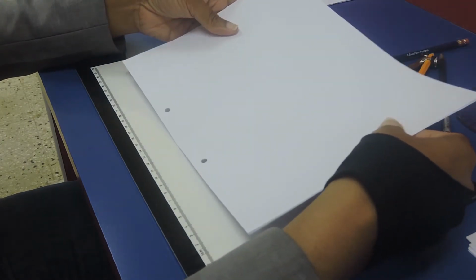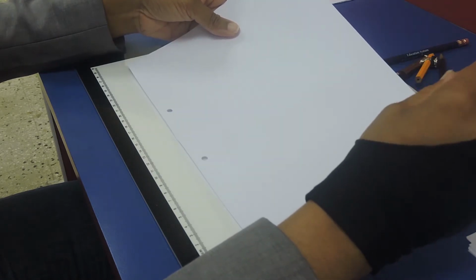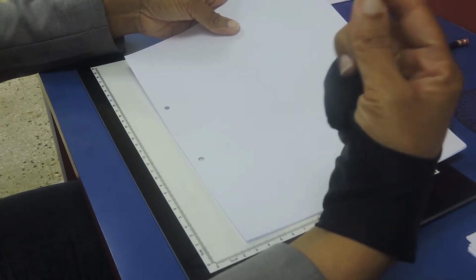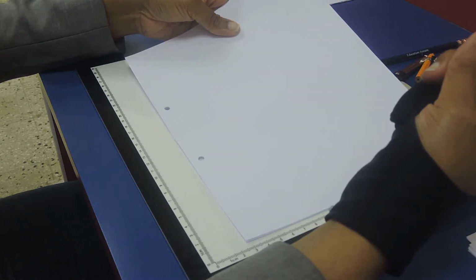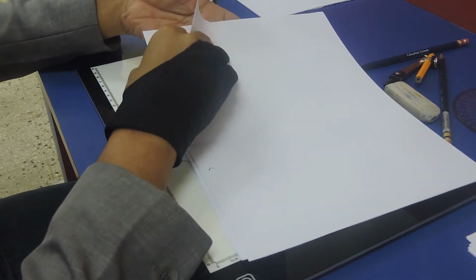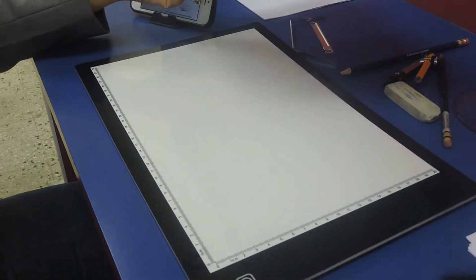Okay. So for this exercise you're going to need 15 sheets of paper. I don't need 15 sheets right now. I'm just going to get you started for this exercise. All right, so let's put this over here.